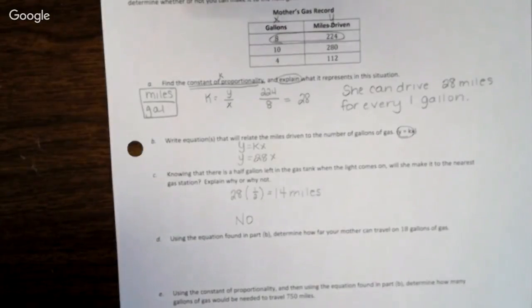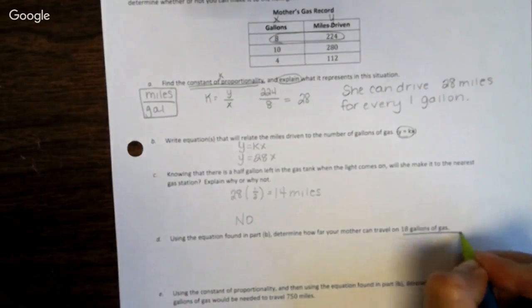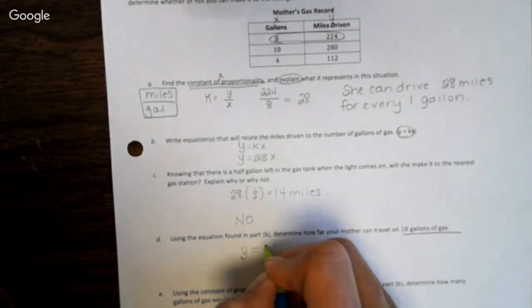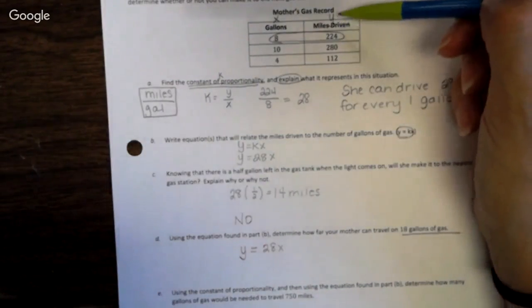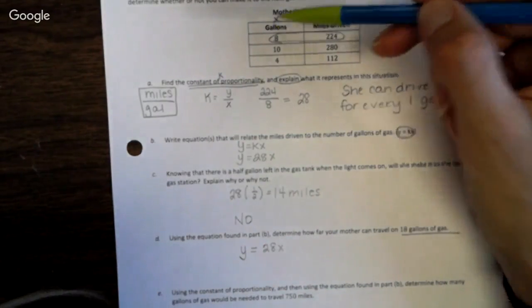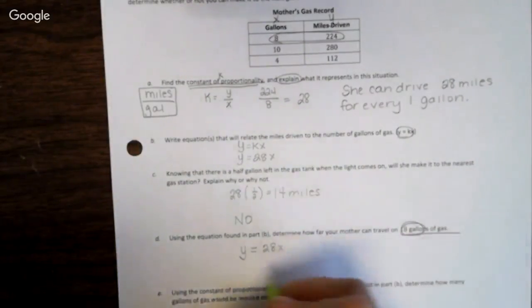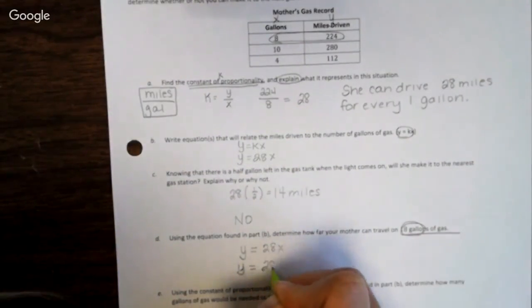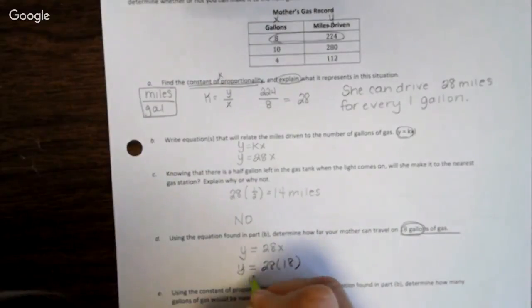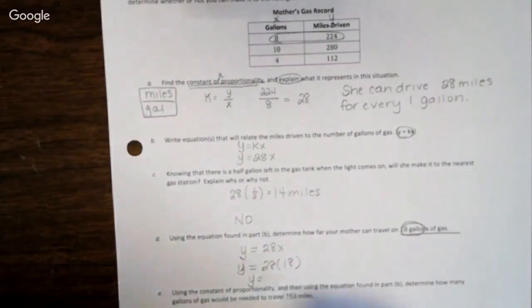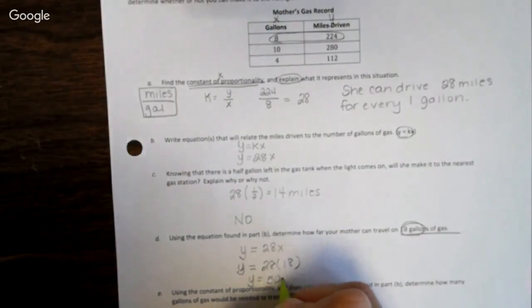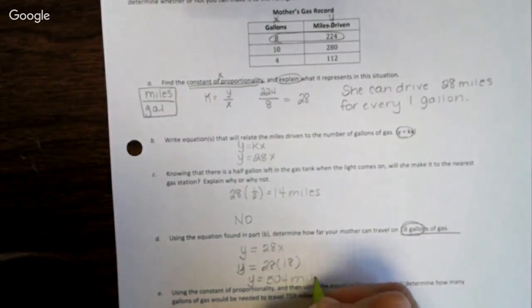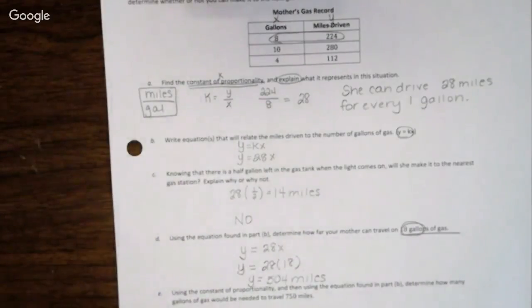Now it says using this equation found in part B, determine how far your mother can drive on 18 gallons of gas. Now here's your equation that they want you to use. And I'm going to refer back up to this chart. Y is your mileage, X is your gallons. So if we know the gallons, that's your X value. You're going to plug it in for X. You're going to take your calculator. You're going to multiply 28 times 18. And you get 504 miles.